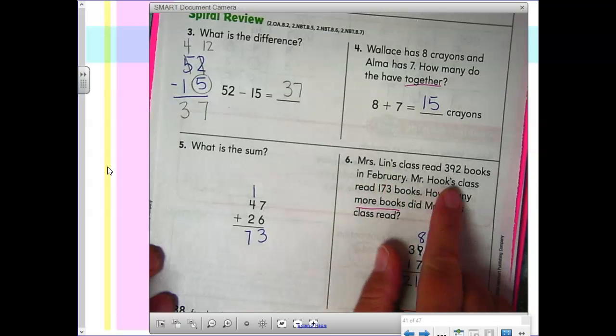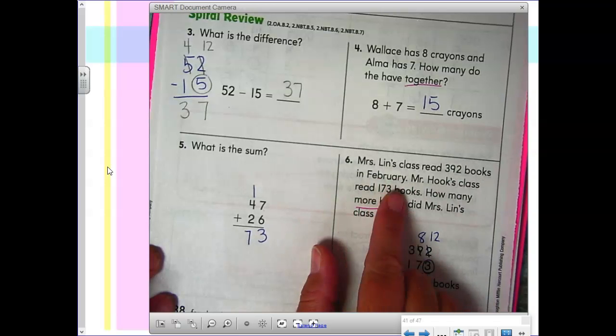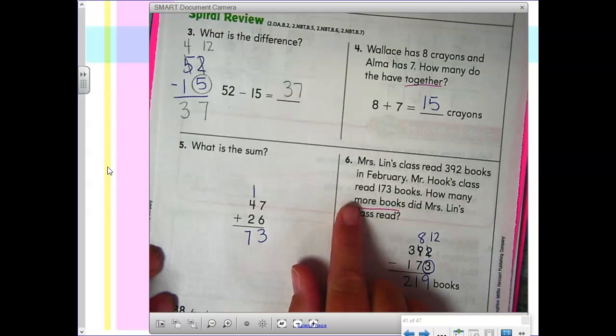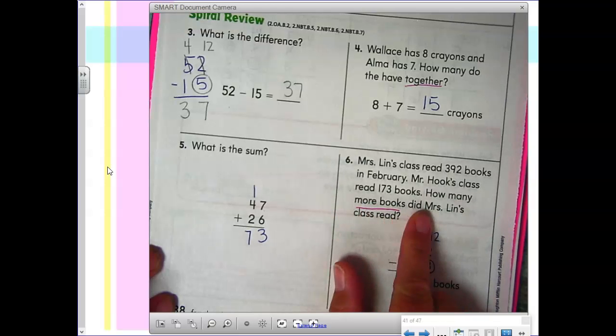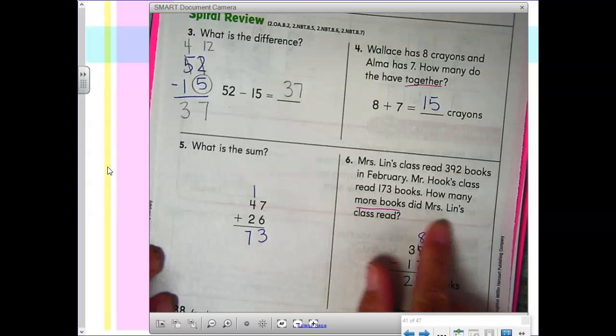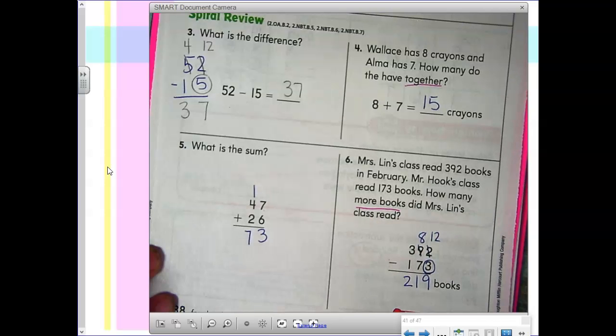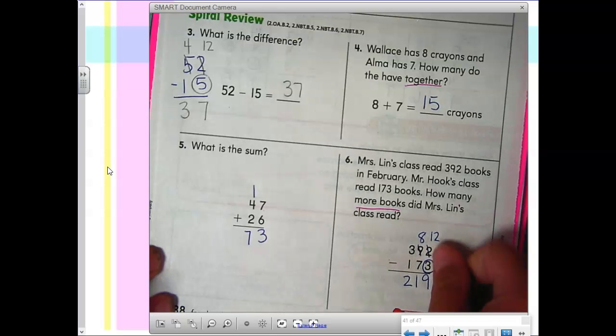Miss Lynn's class read 392 books in February. Mr. Hook's class read 173 books. How many more books did Miss Lynn's class read? 392 minus 173. Start on the right. 2 minus 3. My big number is on the floor.